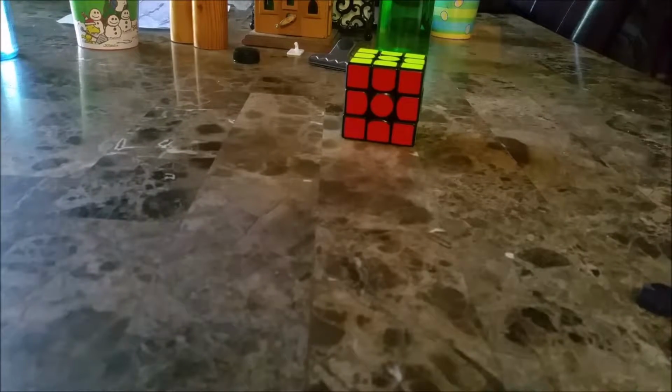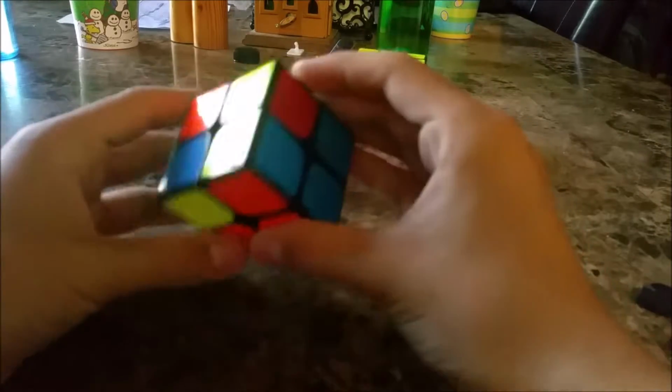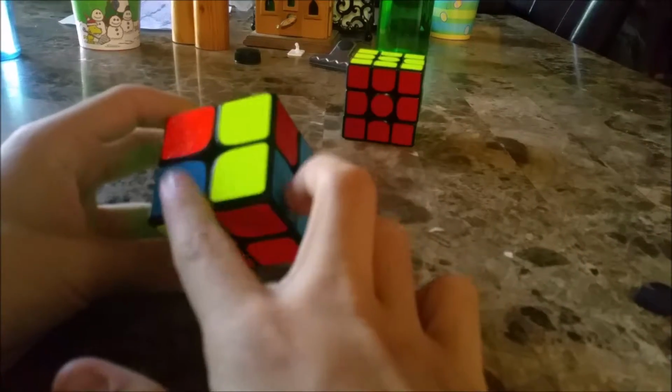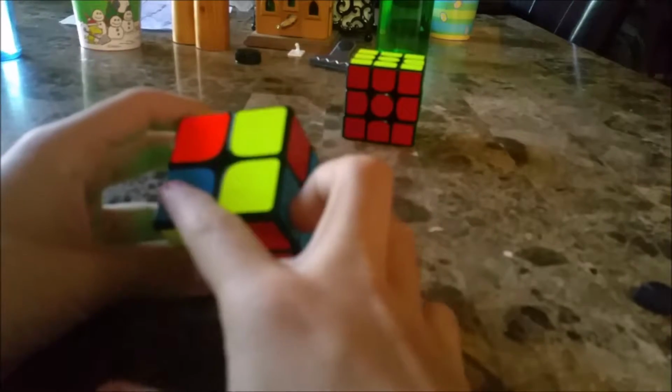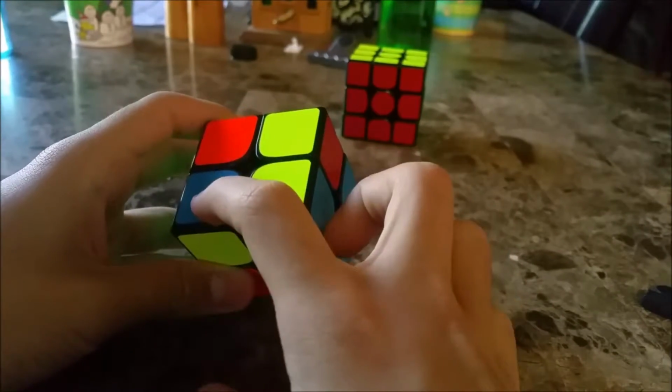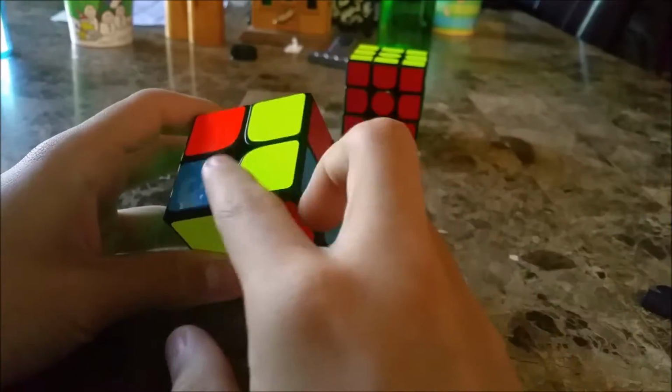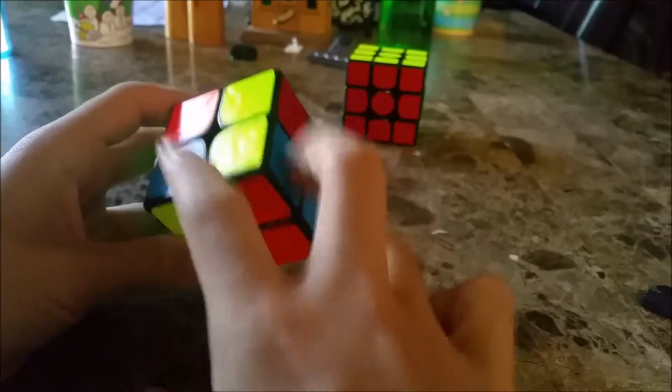Alright. Oh wait, I'm sorry, I did forget to mention something. The bar should be facing you. I mean, the same colors should be closer to you. I'll show you why. This is important. Opposite color should be in the back. Same color should be facing you. I'm going to show you why that's important right now.